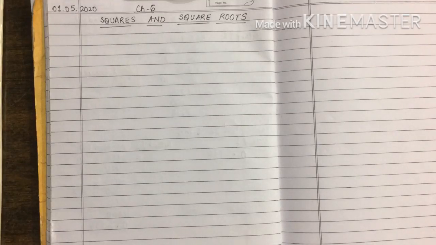Good morning, 8th standard. The next chapter that we are going to start is chapter number 6, Squares and Square Roots, from your NCERT book. It's on page number 89 in your textbook. And before we start with the chapter, let's write down definitions.